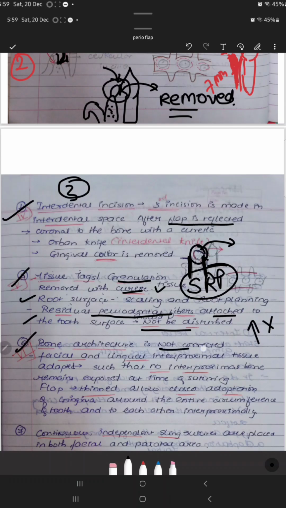The bone architecture is not corrected. In this procedure you are not correcting the bone architecture. The facial and lingual interproximal tissue is adapted back. After doing this procedure, this tissue which is raised is adapted back to the surface such that there should be no exposed bone.